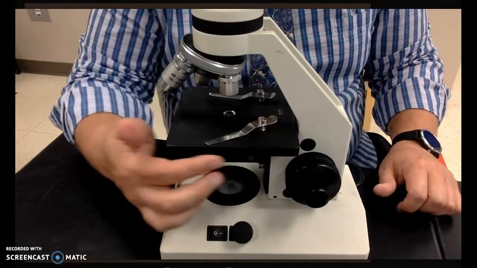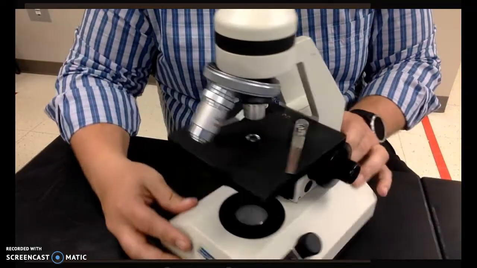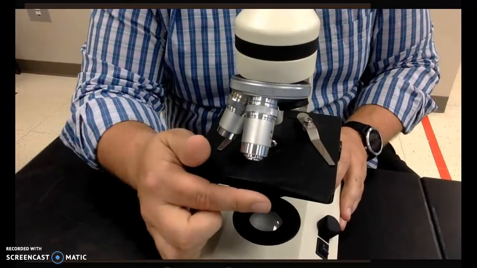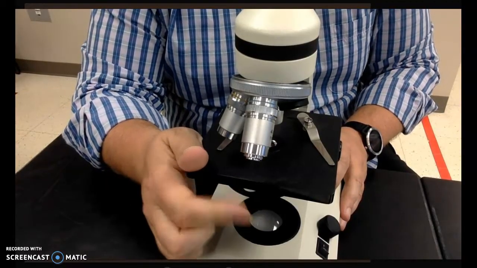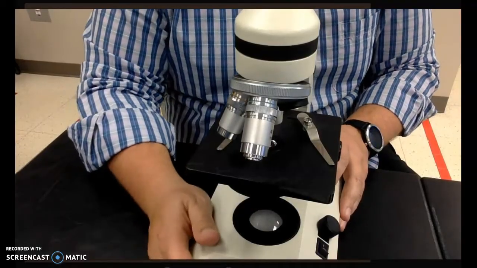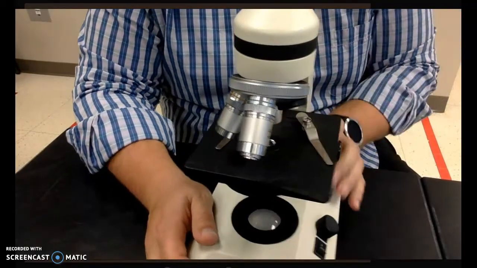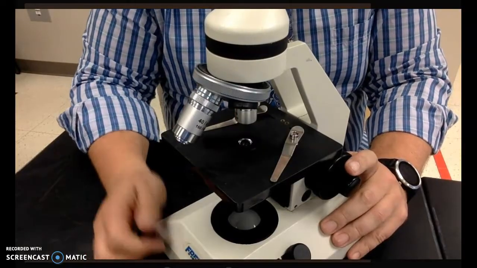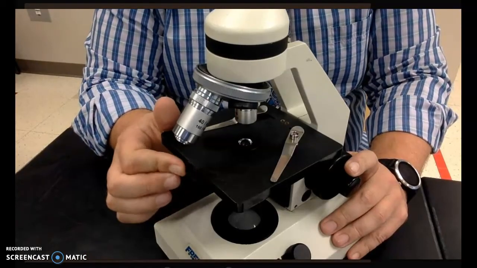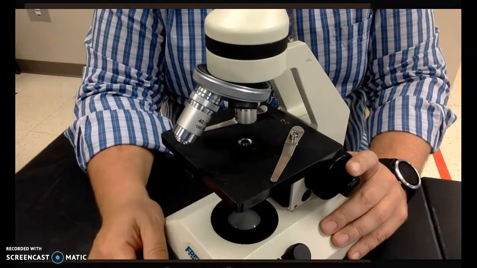Underneath the stage, we have what is called the diaphragm. I'll show you from a frontal view. The diaphragm actually rotates, and if you notice in the stage, there is a hole which allows light to go through. The diaphragm actually changes the size of that hole.